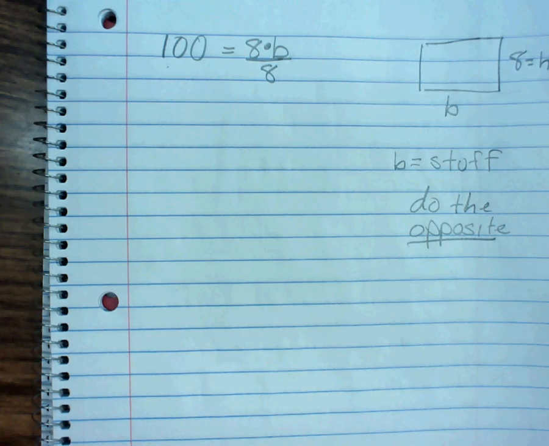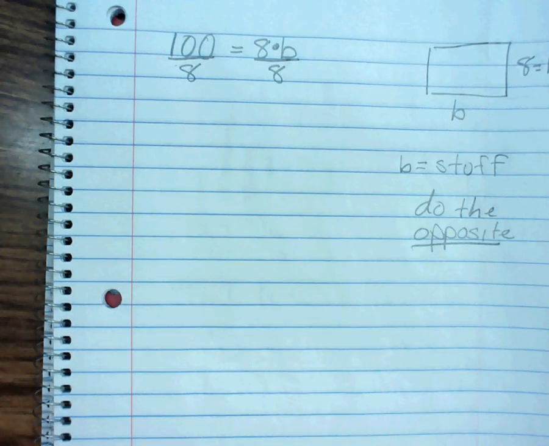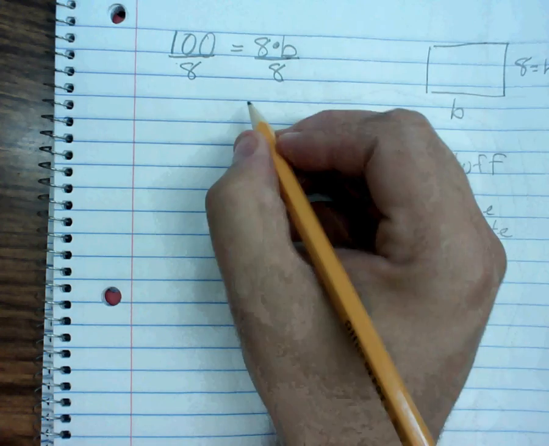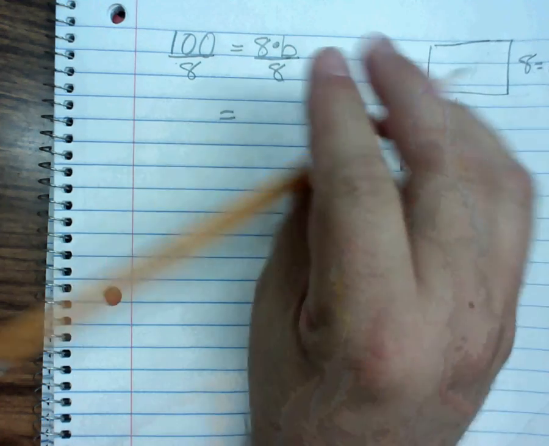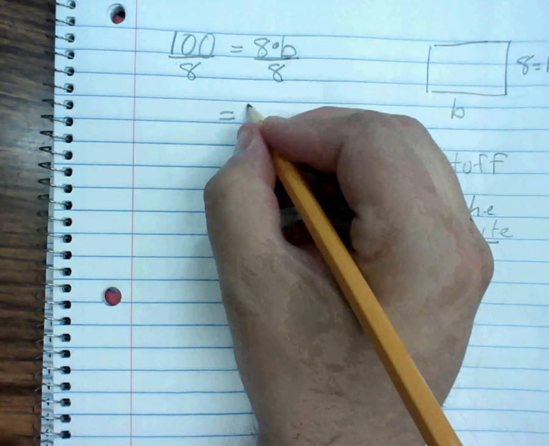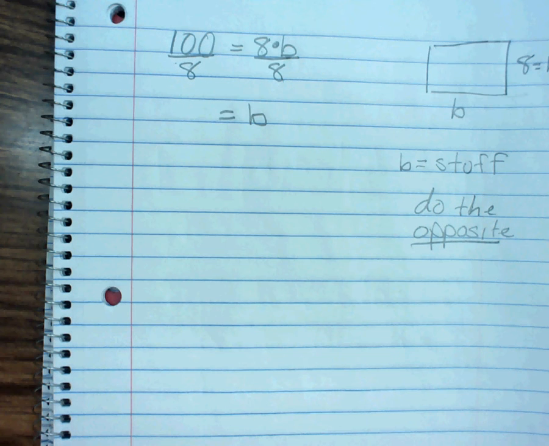But in order to keep my equation balanced, whatever I do on one side, I have to do on the other side. What's 8 divided by 8? 1. What's 1 times B? B. What is 100 divided by 8?